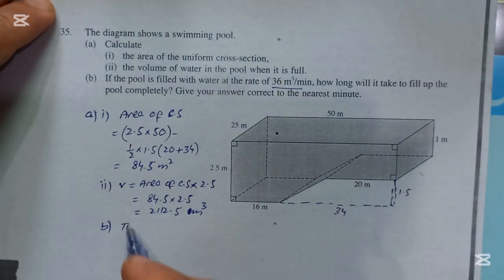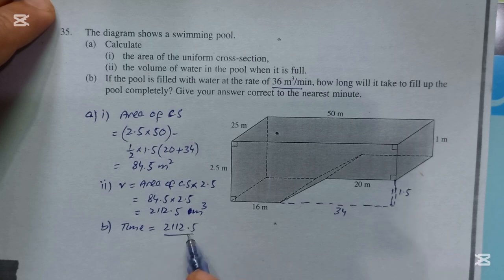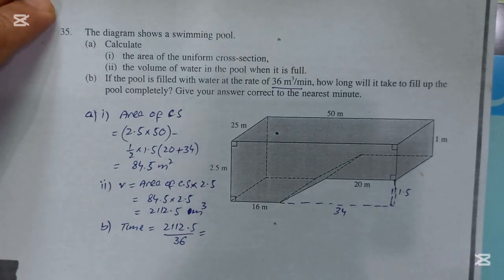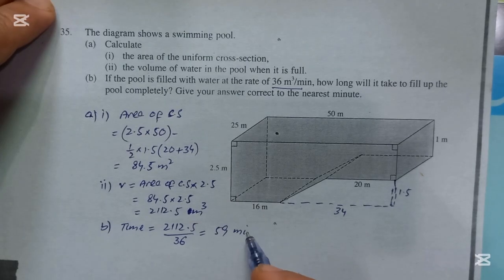Time required will be equal to the total volume, 2112.5, divided by the rate, 36 meter cube per minute. So divided by 36, solve it on the calculator. Time will be 59 minutes. So this is the answer.